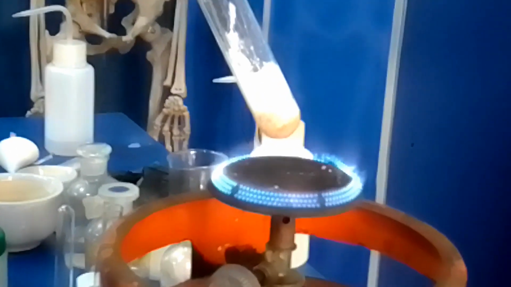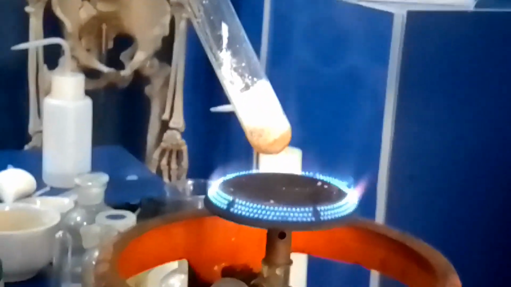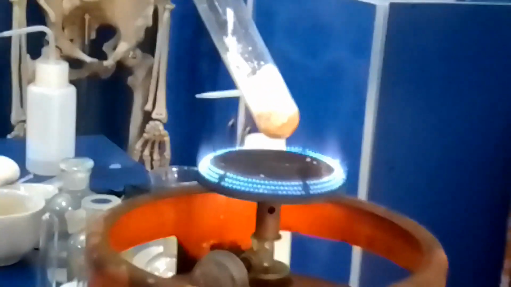Reddish yellow color, turning red. Brick red. I got brick red. Actually, how is it red?